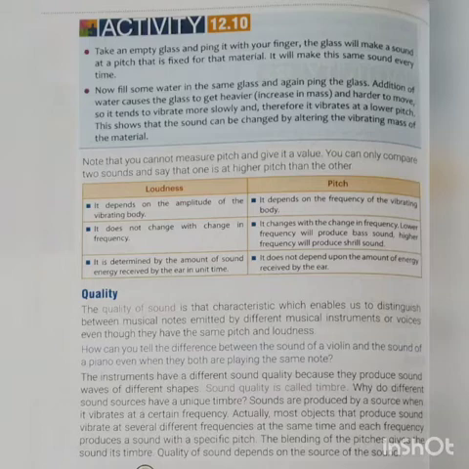It determines our ability to distinguish between the musical notes produced by different musical instruments, even though they can be of the same pitch or same loudness. The instruments have different sound quality because the sound waves produced are of different shapes. So this sound quality is called timbre, students.